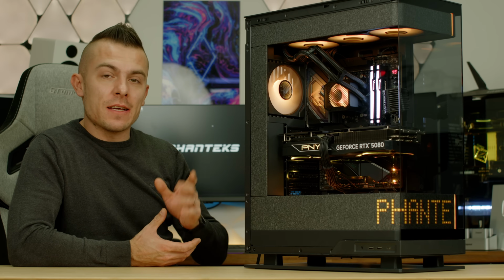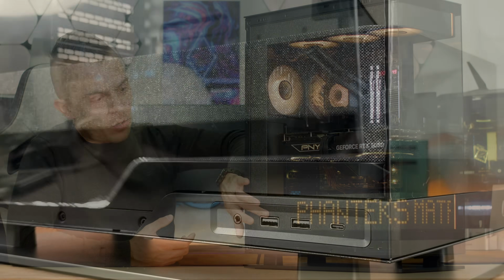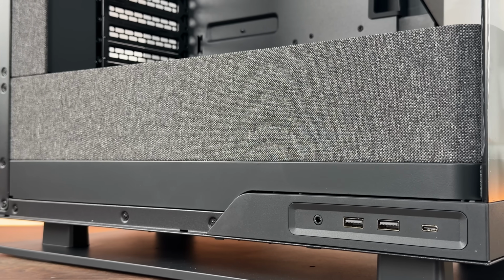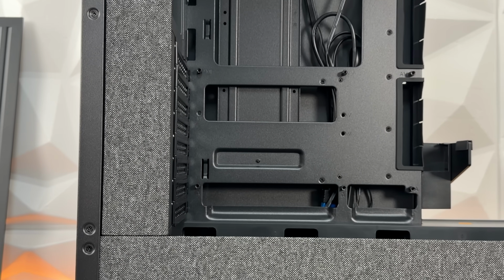As you can see, this case got a refresh with this fabric on top, side, and the bottom part, where you have these individual LEDs that you can, well, kind of like pixels, that you can edit through their software, which gives you loads of options.